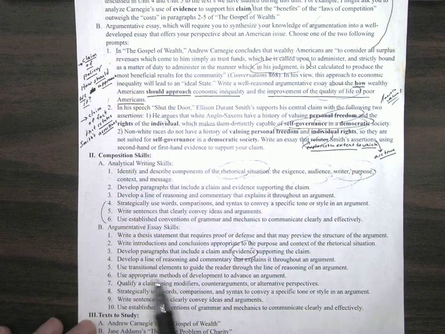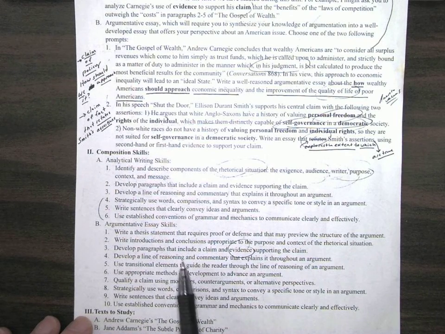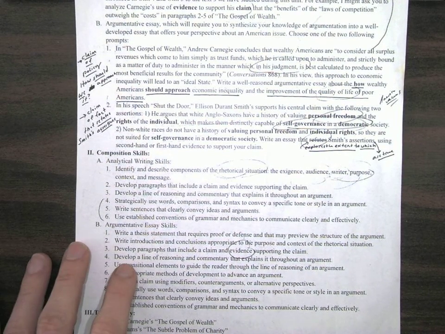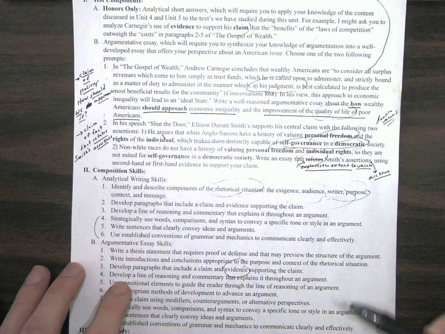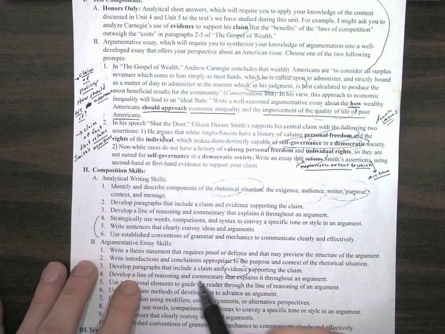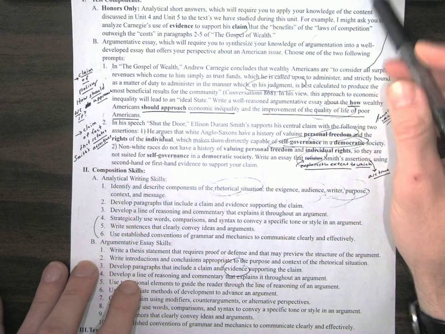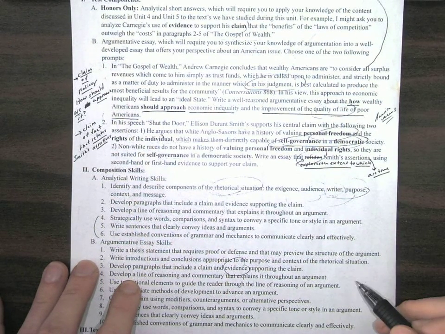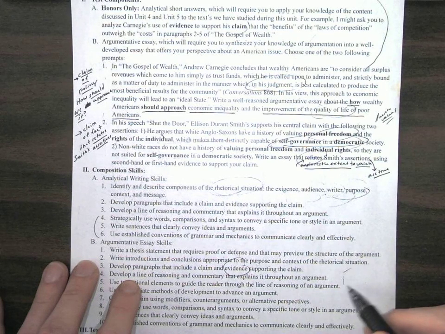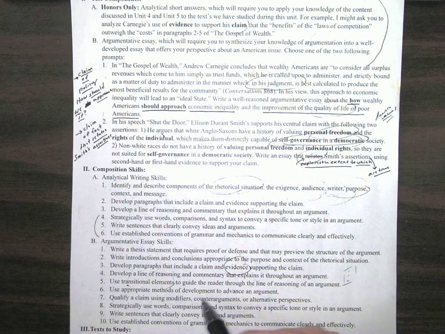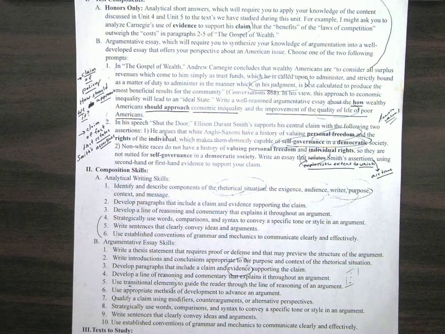and clear argumentation. You need to be able to develop a line of reasoning and commentary that explains throughout the argument. In other words, okay, your line of reasoning should be established by your thesis statement. Your commentary is going to support your assertions that support your central claim, and your organizational pattern of your essay needs to follow the logic of your statement. Okay. You also need transitional elements to guide the reader through the line of reasoning. Okay. So help your reader move through your line of reasoning.